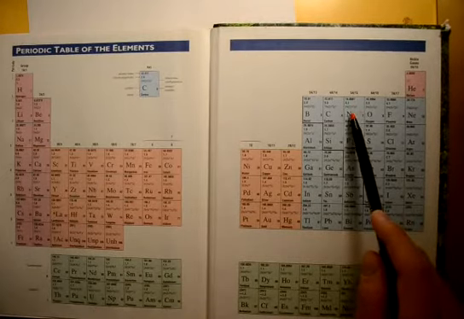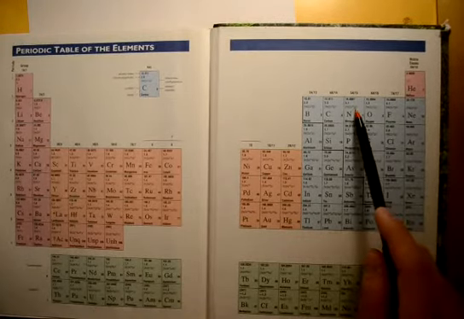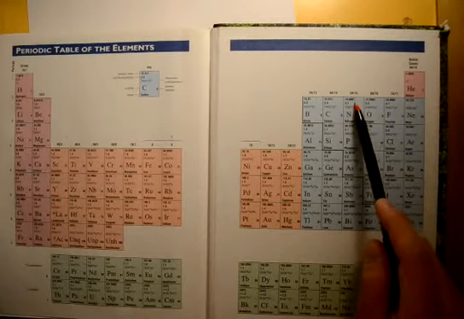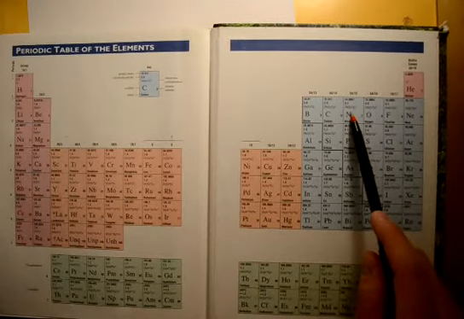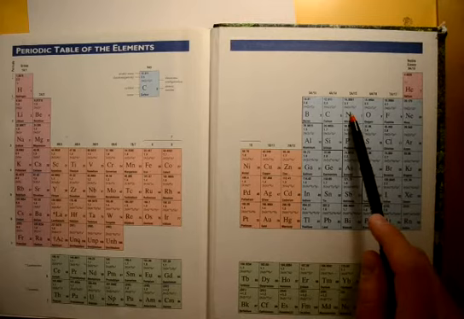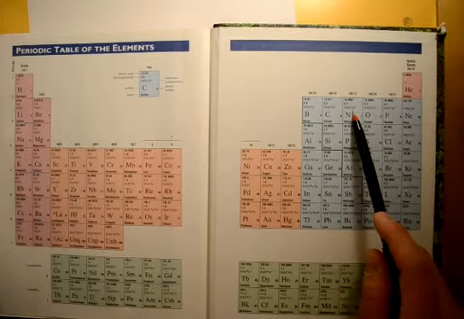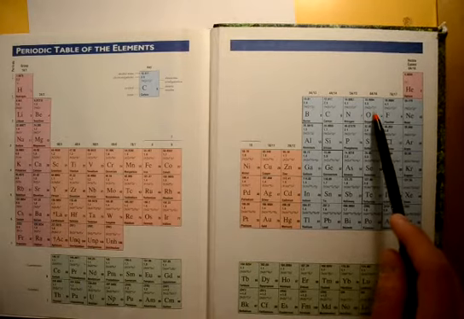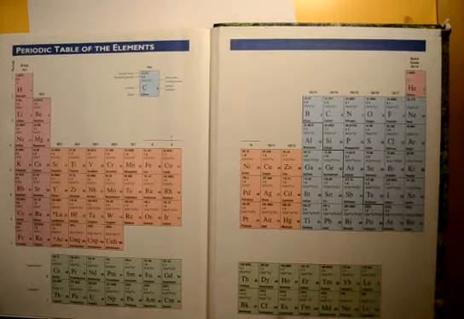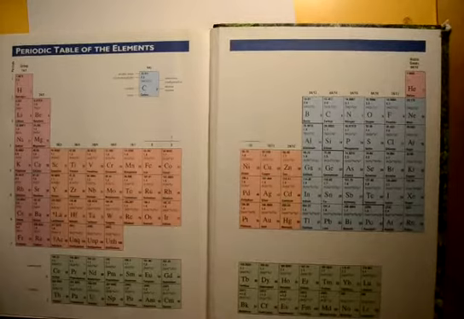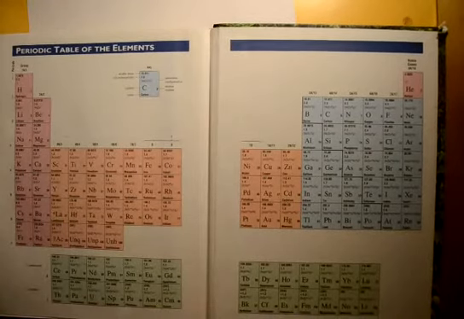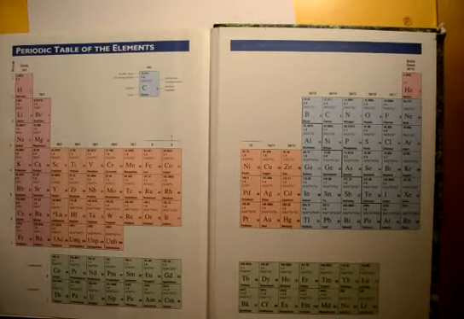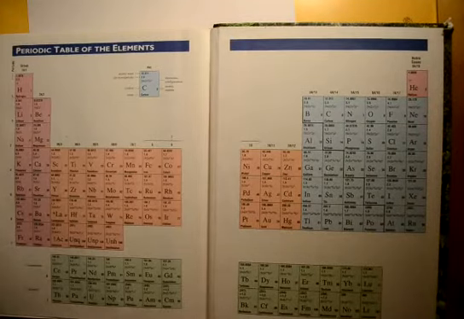Now, 5, 6, and 7, it's a lot easier for them. Okay, for this one, this has 5 valence electrons. It's a lot easier for them to share 3 than it is for them to lose 5. It's a lot easier for them to gain or share 2 than it is to lose 6, and then it's a lot easier for them to either gain or share 1 as opposed to lose all 7. Okay, so hopefully this cleared it up a little bit in terms of how to read a periodic table.